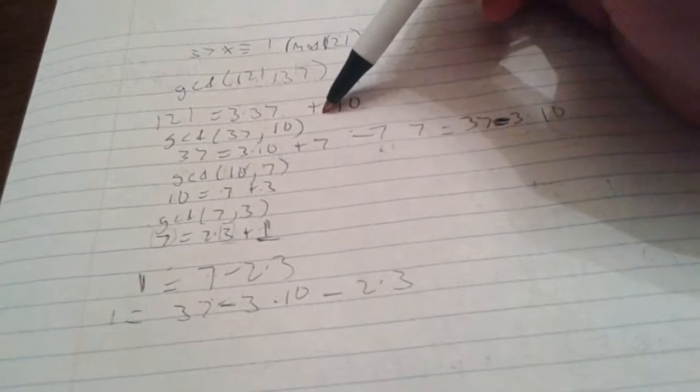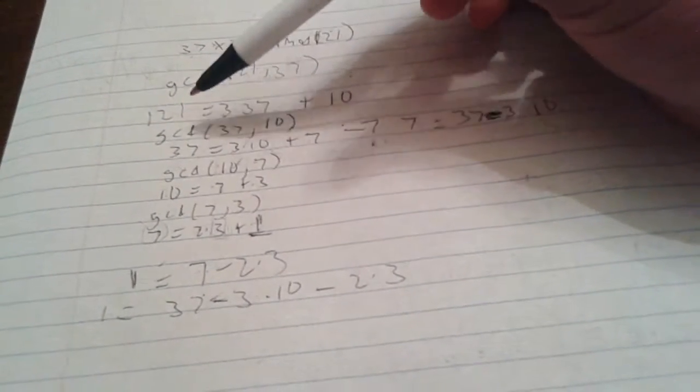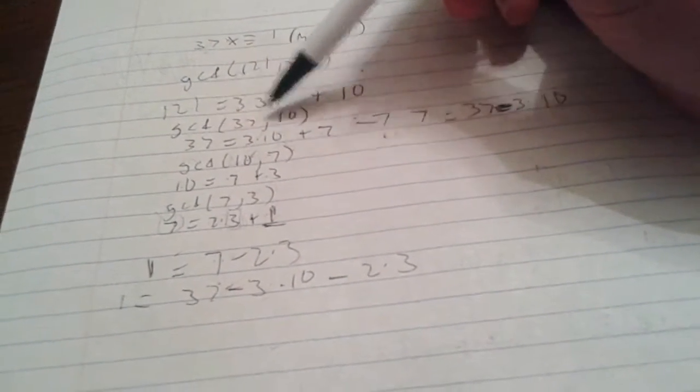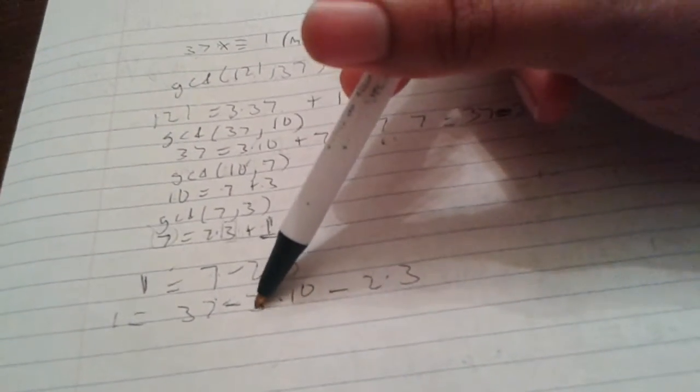We could actually replace 10 in terms of 37 and 121, which is what we want. We want the base terms, and any other factors, like coefficients, we can deal with. So hopefully this isn't getting sloppy.